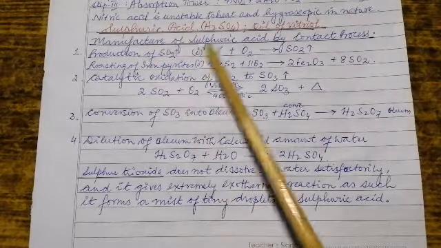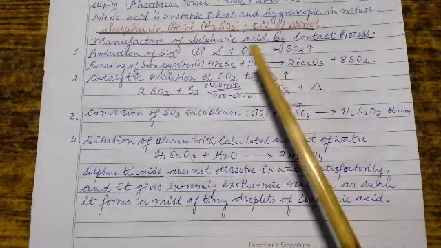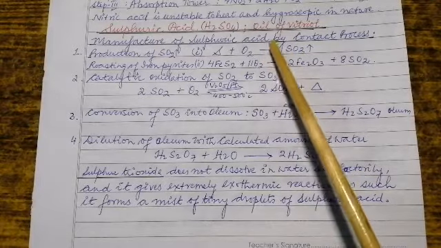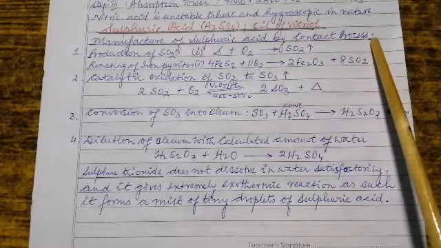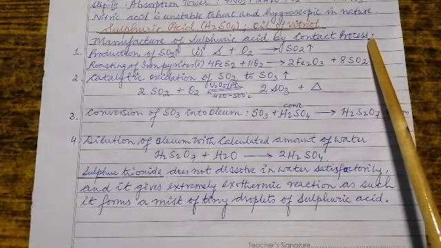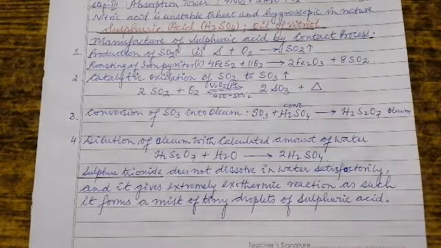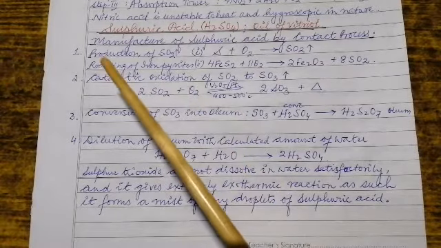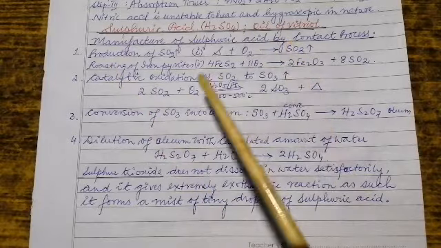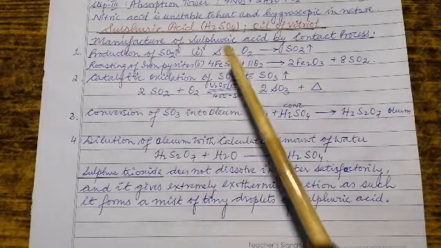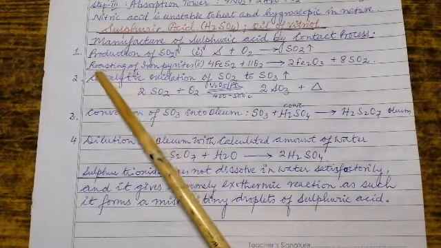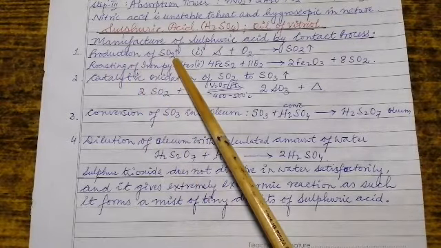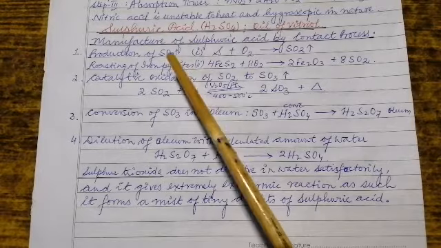How do you manufacture sulfuric acid on a large scale, or let's say for industrial purpose? It's done by contact process. Contact process. Now, there are 4 steps during the manufacture of sulfuric acid by contact process. Step 1 is production of sulfur dioxide.